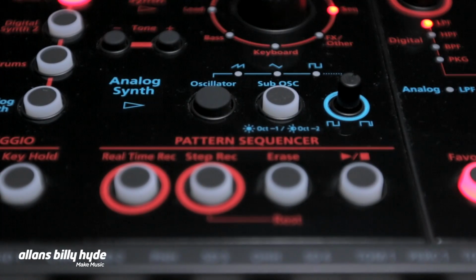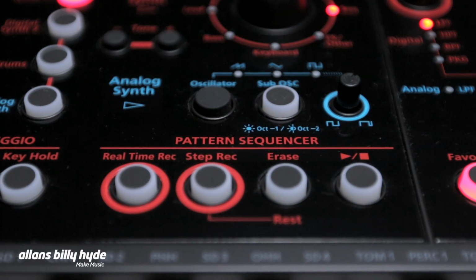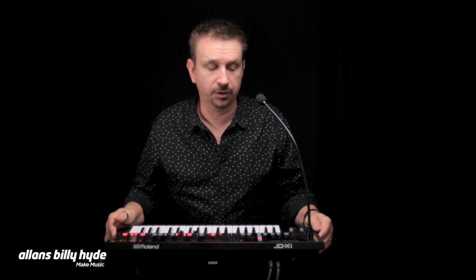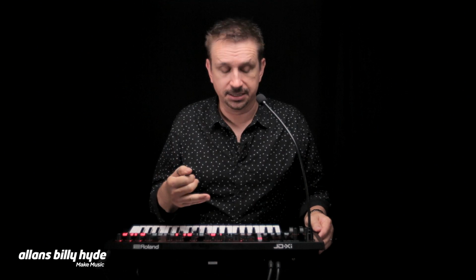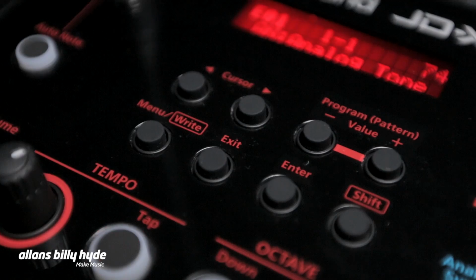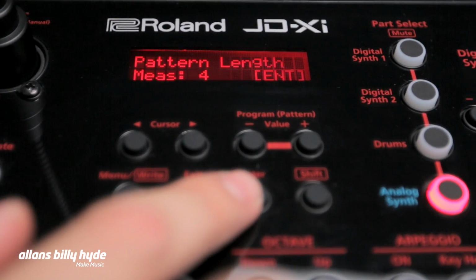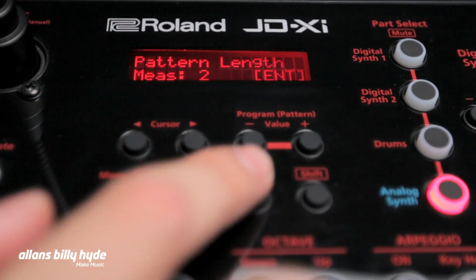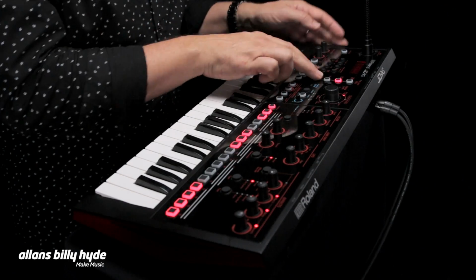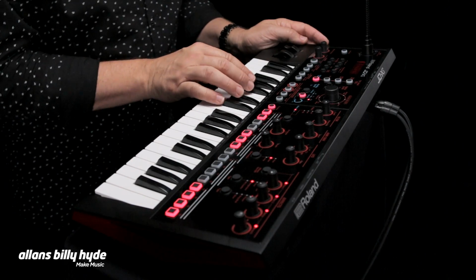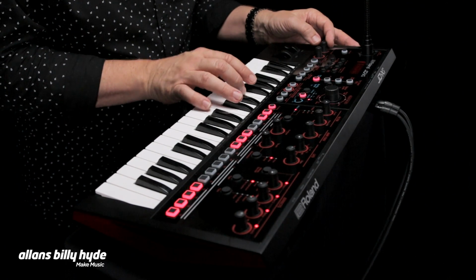The JD-Xi also has a built-in sequencer, and it has 3 different modes. So with those 4 different parts, you've got your 2 digitals, your 1 analog synths, and your drums, you can actually program those into up to 4-bar loops. So it's pretty straightforward. You go into your menu and you select your pattern length, up to 4 bars. I'm selecting 2. And let's go straight away to the analog synth and see the bass sound that we have.